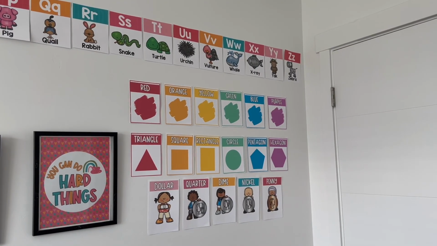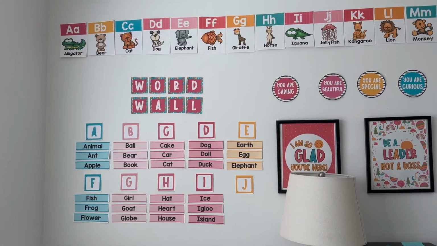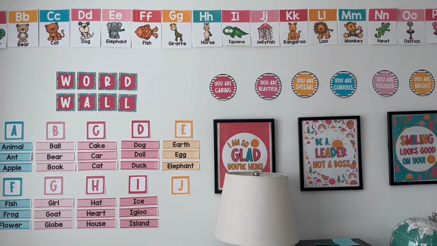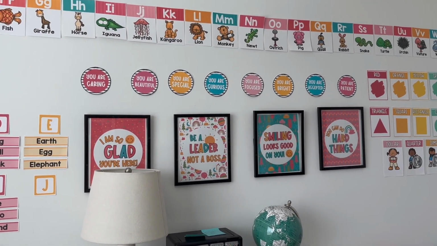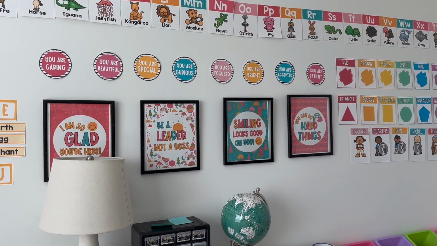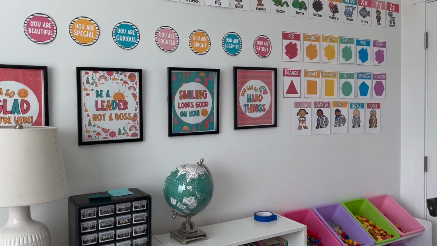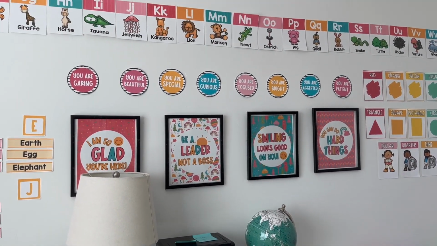I love the way that this turned out. It's so cute. The word wall is just about done, and then I had this blank space in between the frames and the alphabet, so I put these affirmations. I know a lot of people put them on a mirror, but you can do whatever. I love that this is right by my manipulatives drawers. I'll show you what's on the other side now.